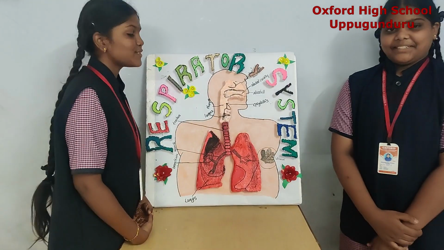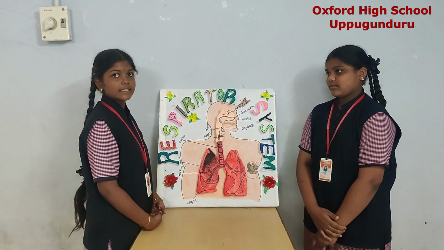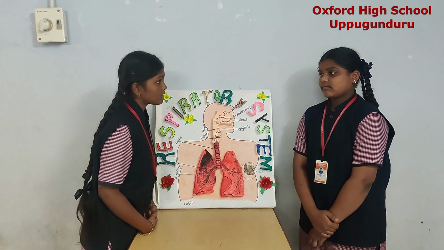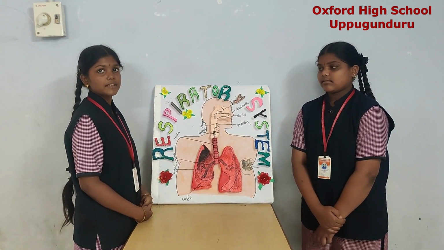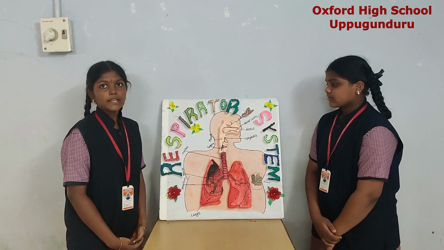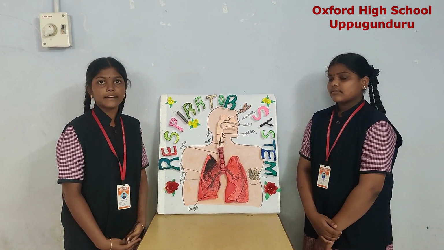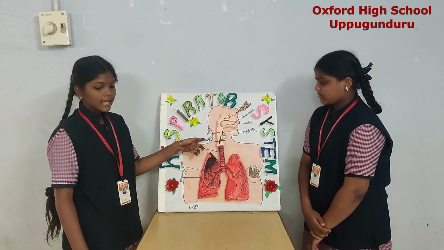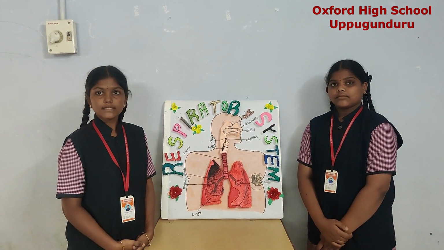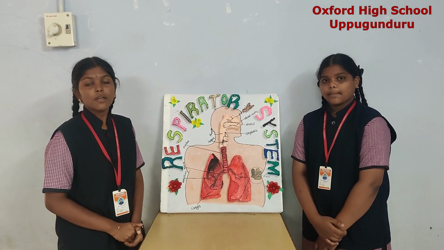First, the nostrils. Air enters our body through the nostrils into the nasal cavity. In the nasal cavity, small hairs are present. Next, the pharynx. The pharynx warms and moisturizes the air and is the common passage of the digestive system and respiratory system. Next, the larynx. The larynx, the stiff box, contains our vocal cords. There are two vocal cords in our body.